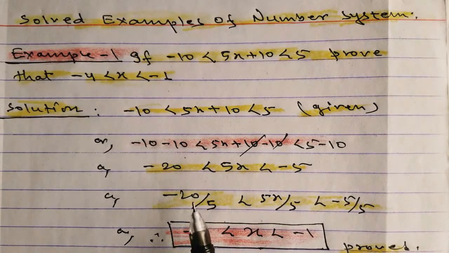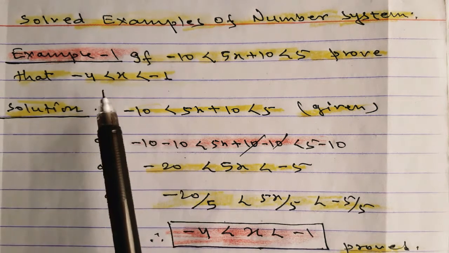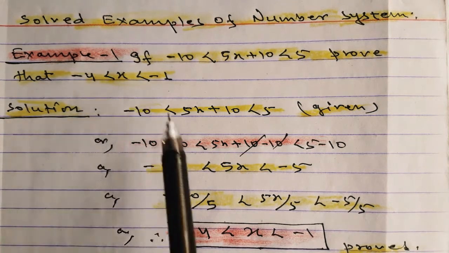So if we divide each part of the given inequality by 5, then we get −20 divided by 5 is −4, the 5s cancel, we get x, and the 5s cancel, we get −1. So we get −4 < x < −1. Hence we get the required solution. Hence it is proved.